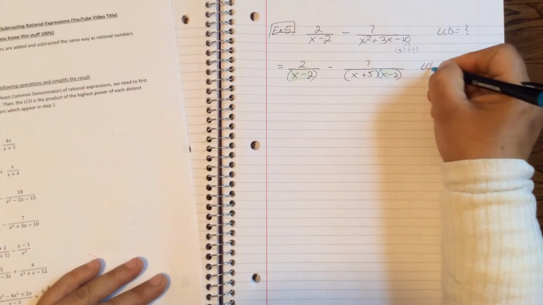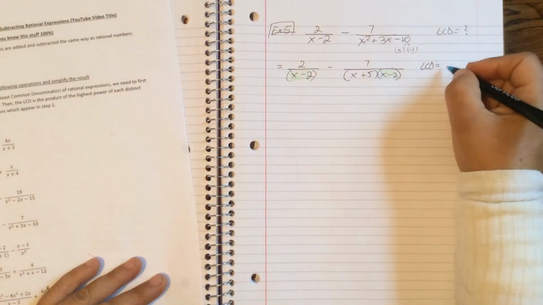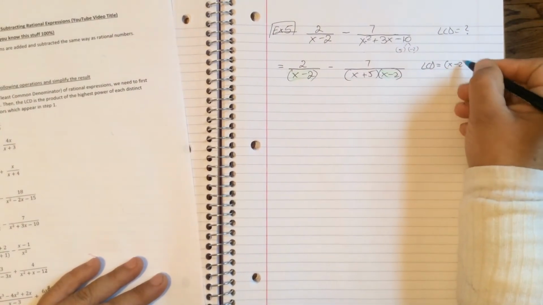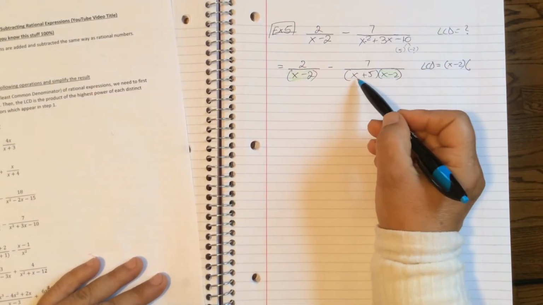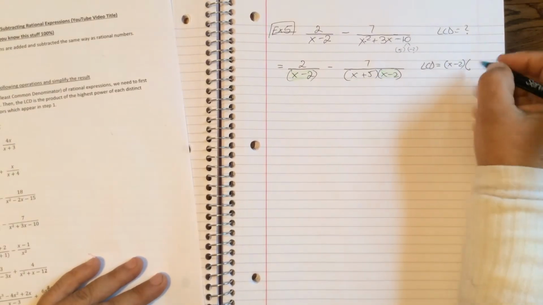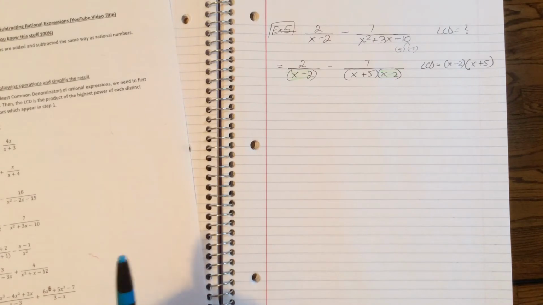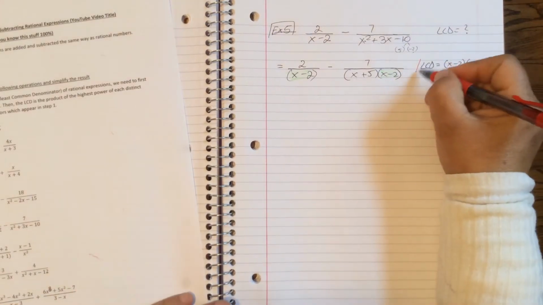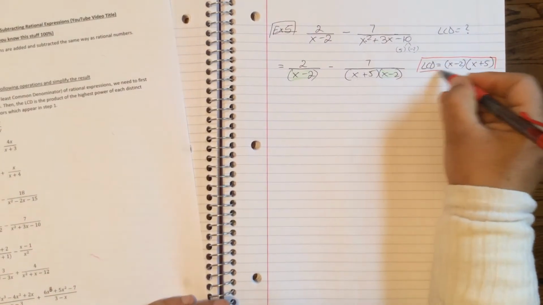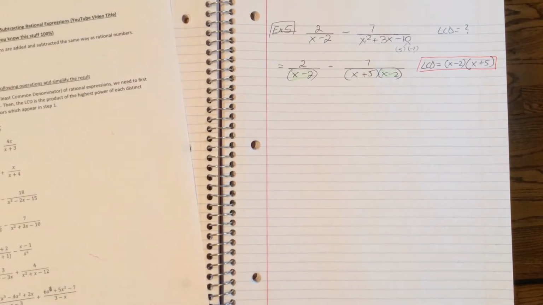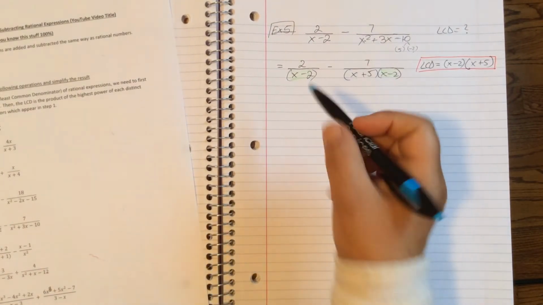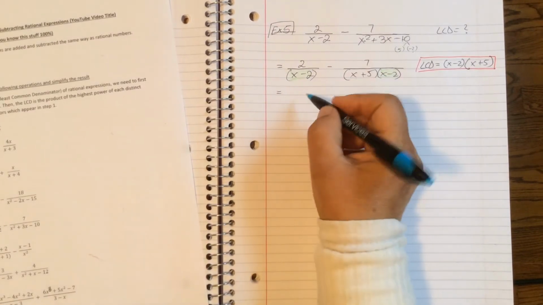So the LCD is the common factor, the binomial x minus 2, times the other factor that comes from the second denominator. Let me write the common factor here.